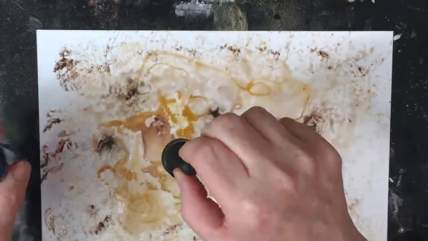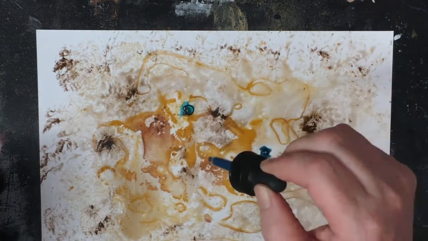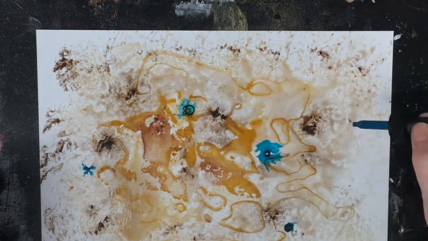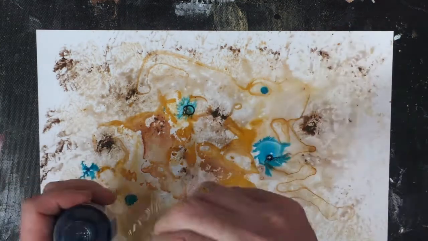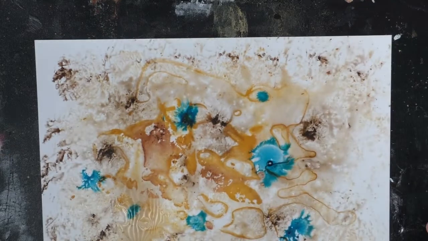And then taking some of the turquoise just to give that kind of contrast effect. I don't want a lot on here, I'm just applying a little bit. But you can see how that's spreading out and almost working along the channels.